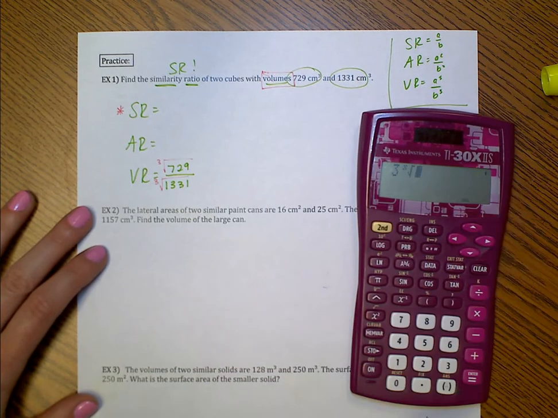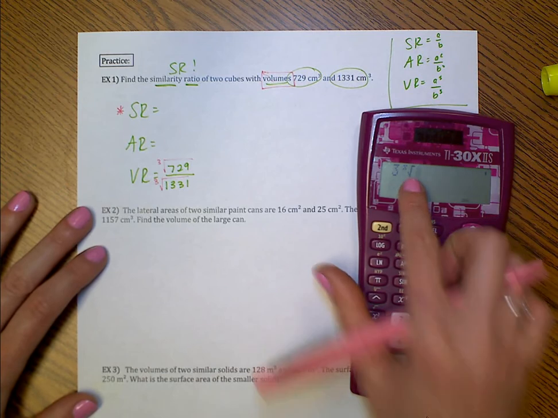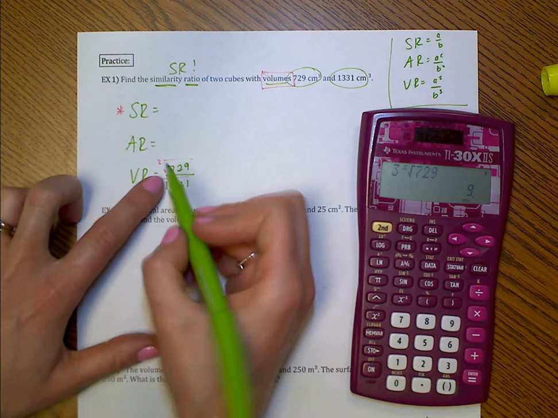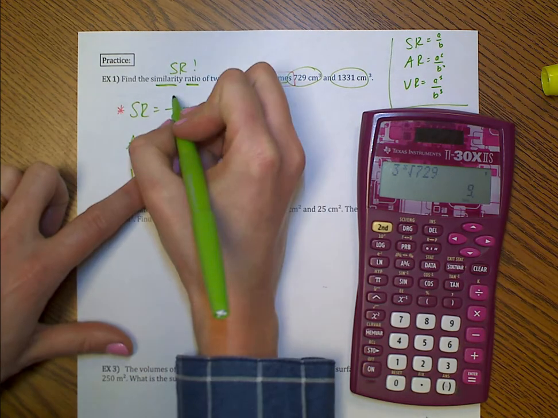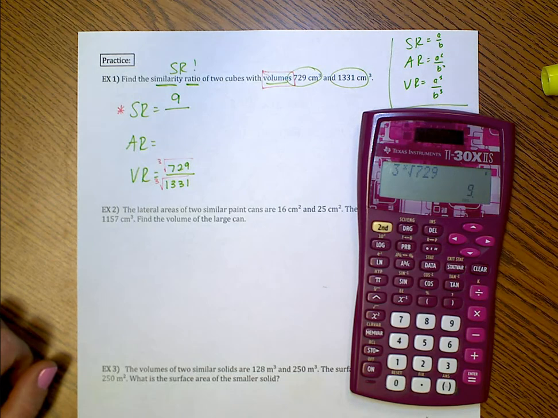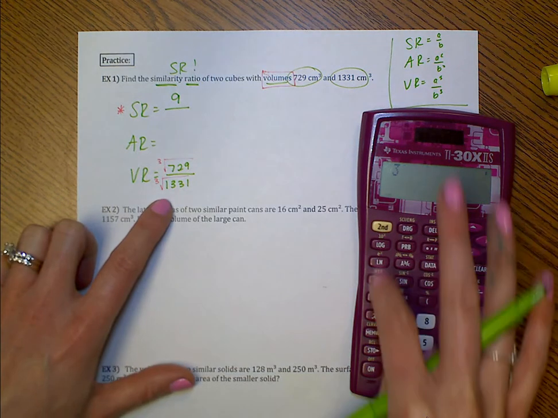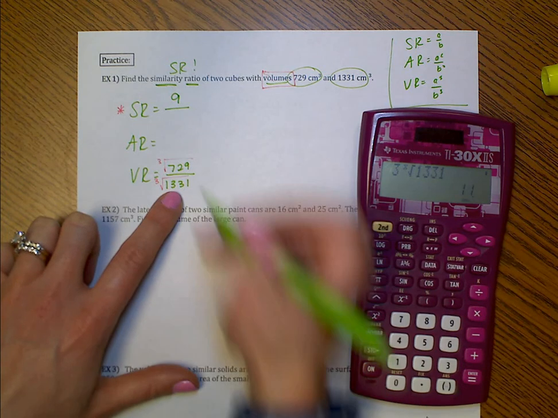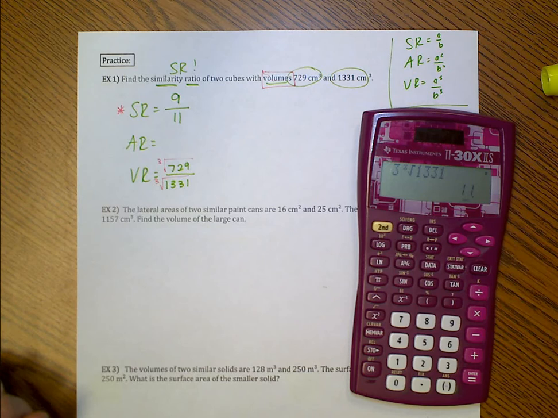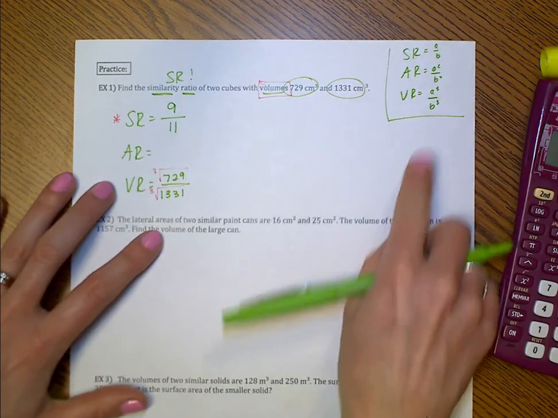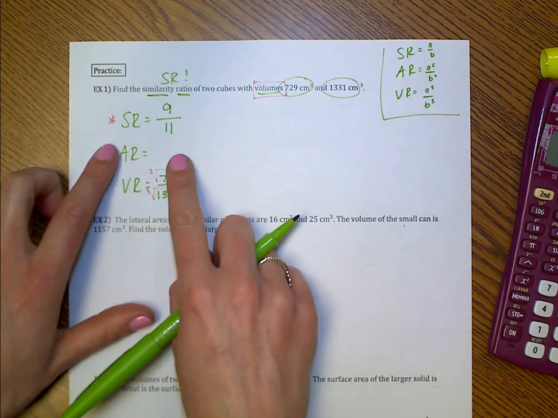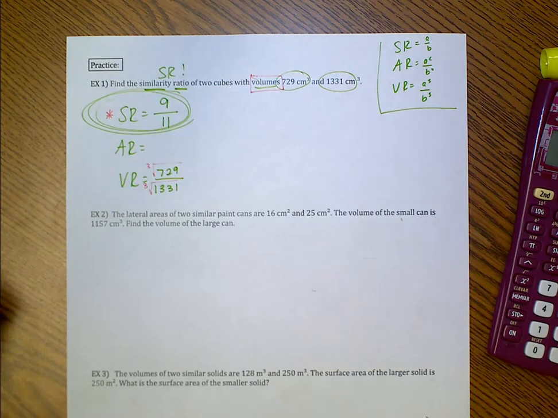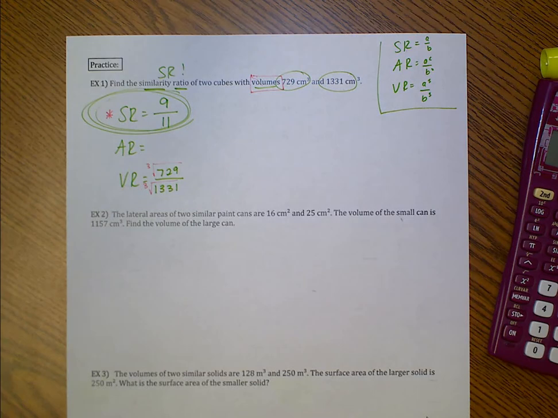I do 3, second caret to get that little symbol there, 729. Okay, so that's going to give me the top number of the similarity ratio, which is 9. And then I have to cube root, wrong one, 1,331. And that would give me 11. Okay, well that's exactly what they wanted me to find, so I don't even need to find the area ratio. This is my answer. 9 over 11 is how the dimensions are related, the similarity ratio.